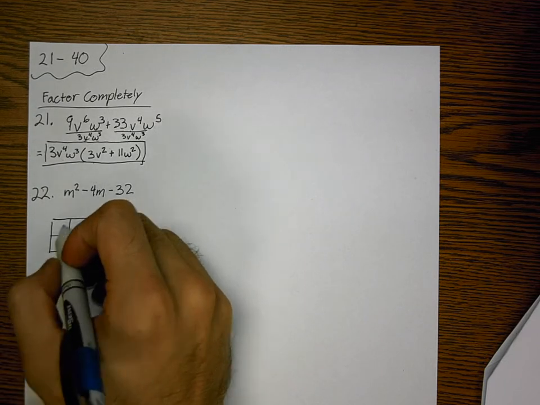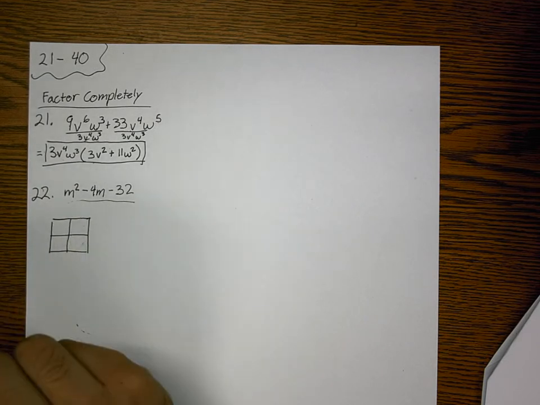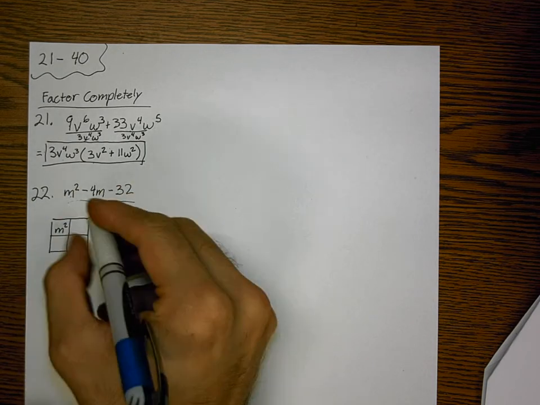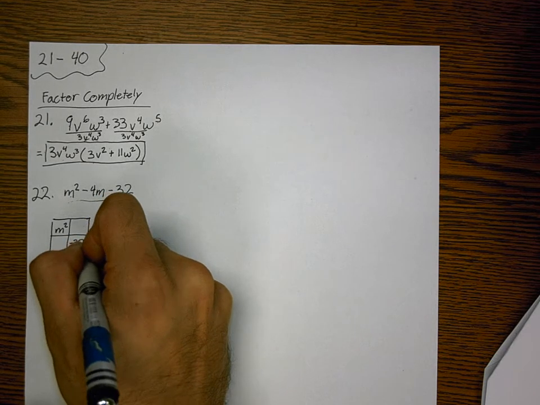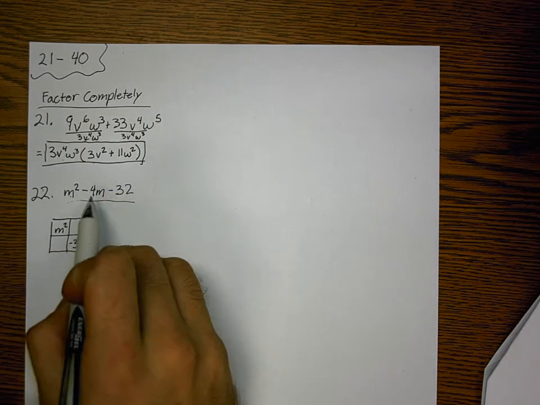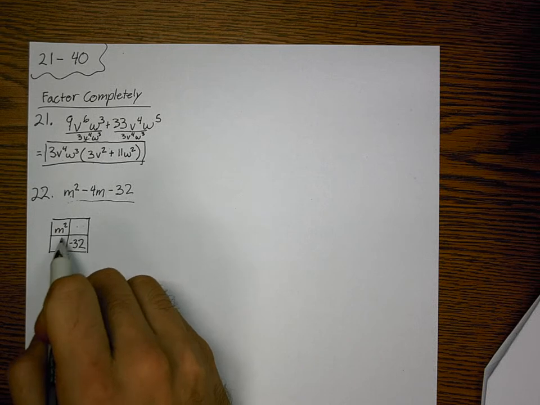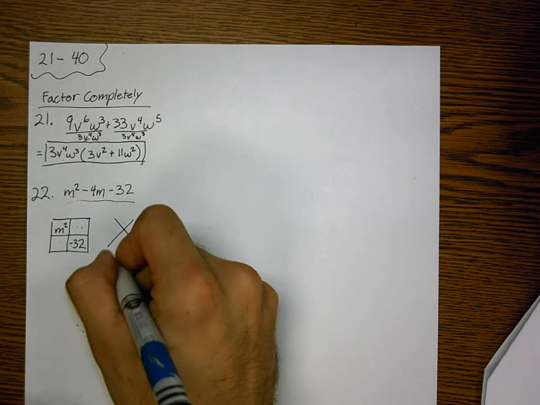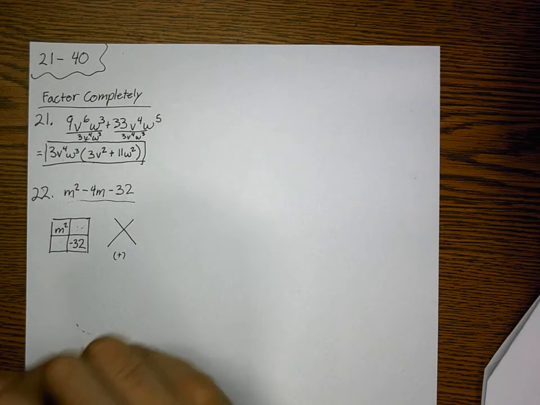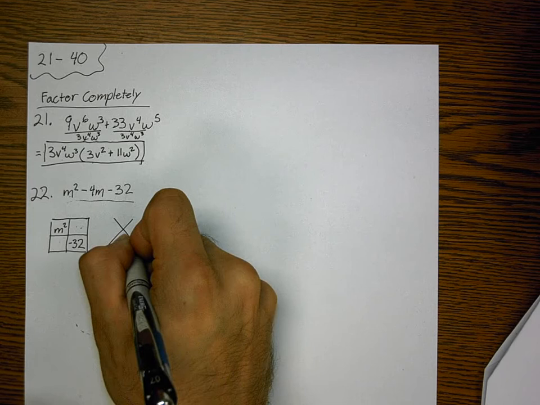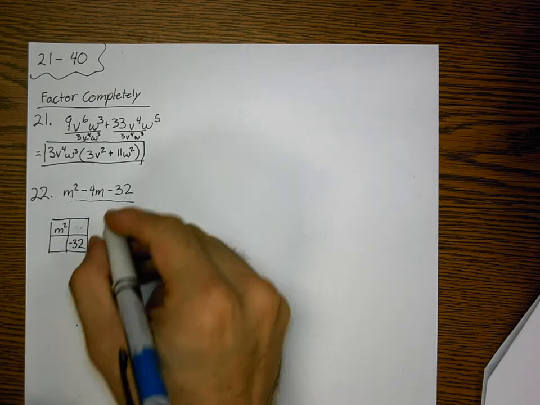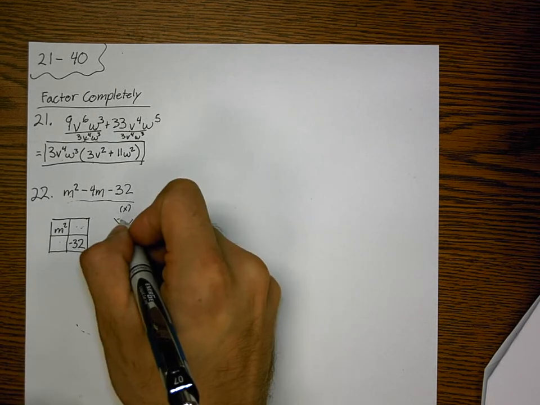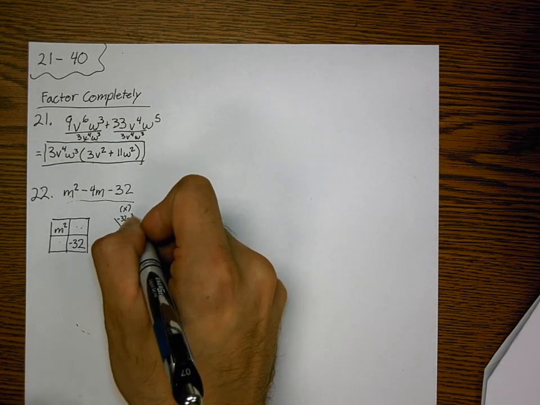So I know that each of these spaces are going to add up to everything in my original expression. So there's the area that is m squared. Then we have this area is negative 32. And this negative 4m is going to come from the sum of these two spaces. So I'm just going to do some side work. Negative 4m is what these two terms add up to. And they multiply to what these two terms multiply, which is negative 32m squared.